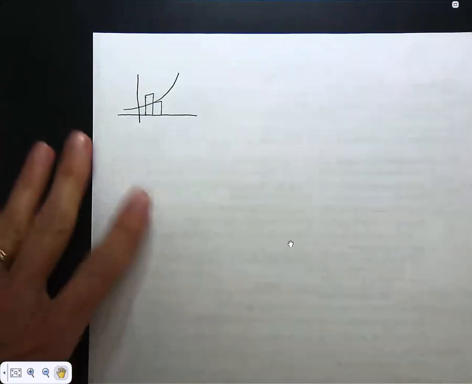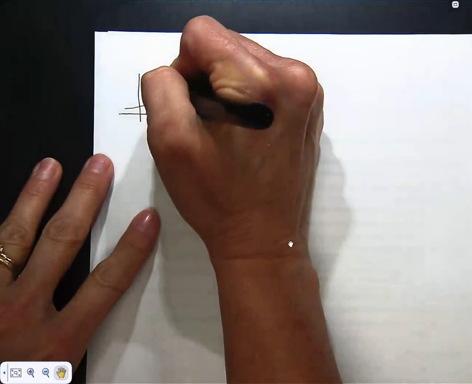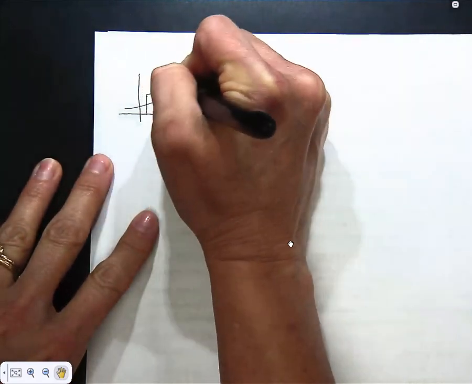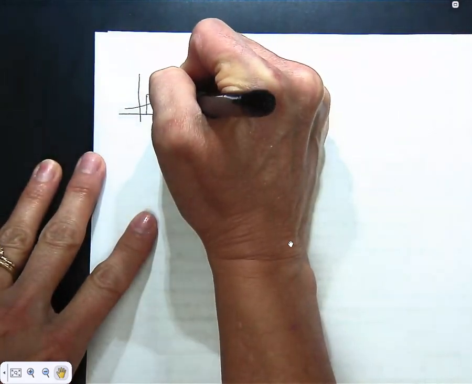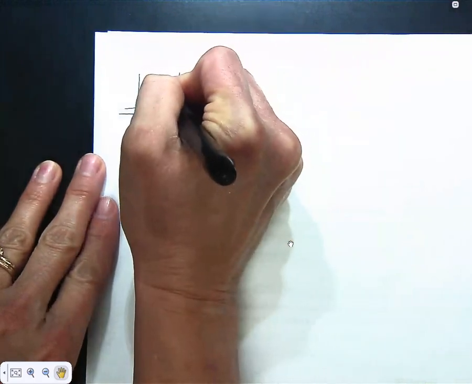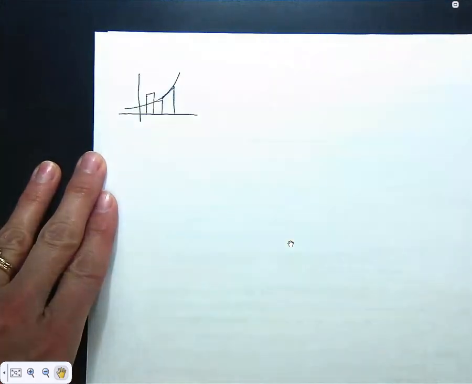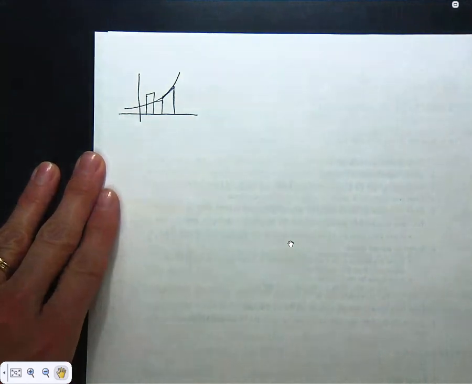Well, somewhere, I don't know what was going on in his or her life that made him think of this, but somebody said, you know, instead of using rectangles, this would be a little bit better approximation if instead of rectangles, I used trapezoids. How about that?